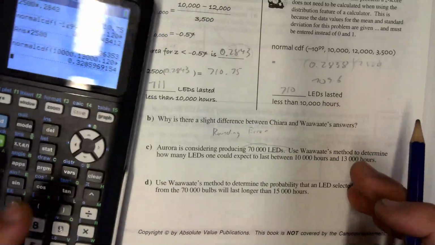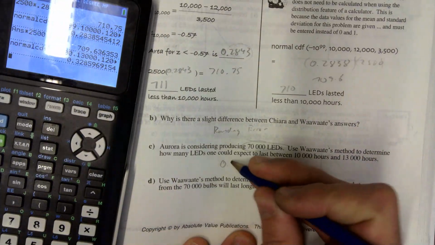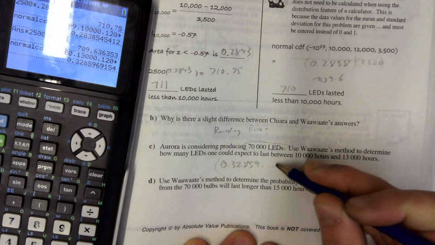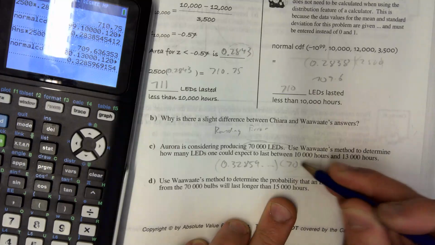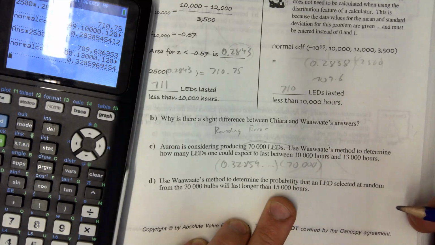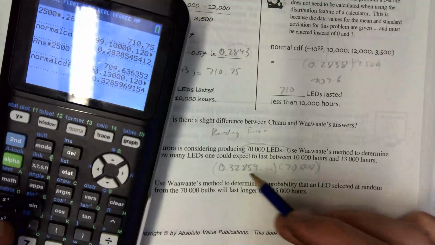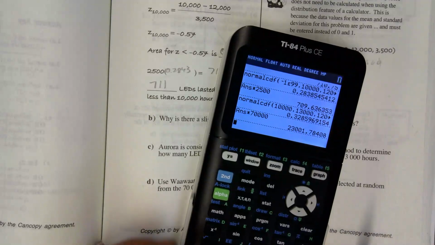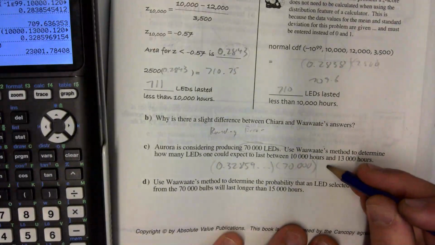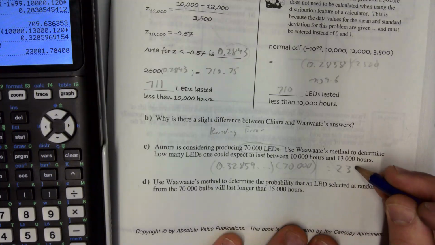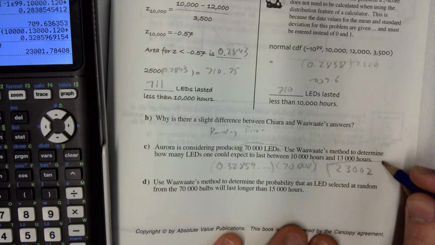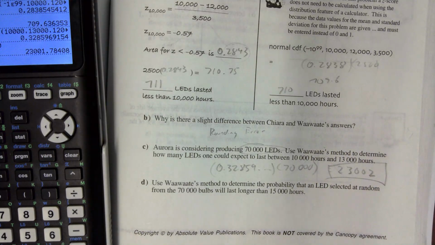So what's the likelihood? Well, the likelihood is 0.32859 blah, blah, blah. And they're thinking of producing 70,000 LEDs. So we're going to multiply this probability by how many LEDs. And we predict that 23,002 LEDs. That's what we predict there. It's kind of a nice tool here.